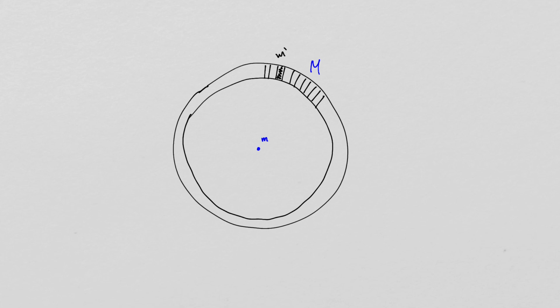with gravitational force F1. Okay, but then in the shell there is another piece that is diametrically positioned on the other side of particle M. So right here, it also has mass m prime. So this piece is going to exert the same force, F1, on the particle, but in the opposite direction.